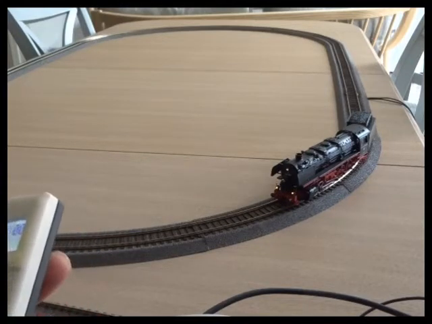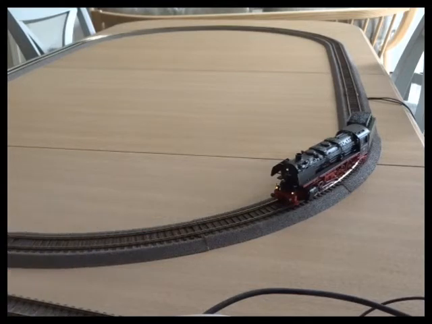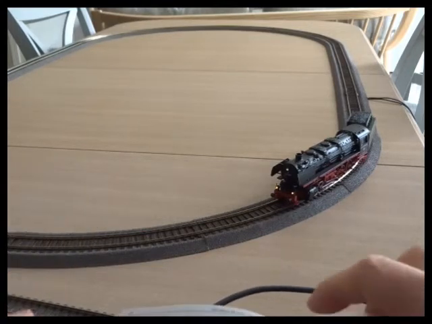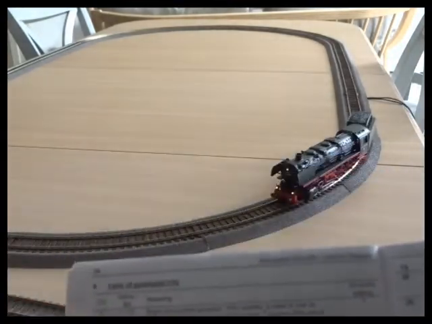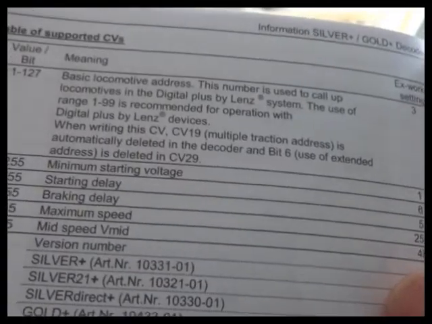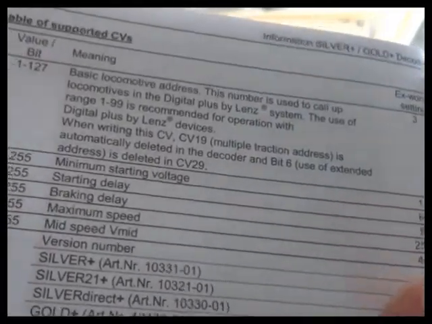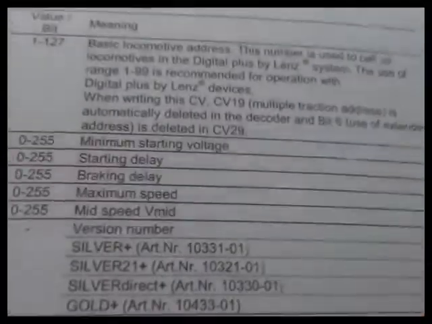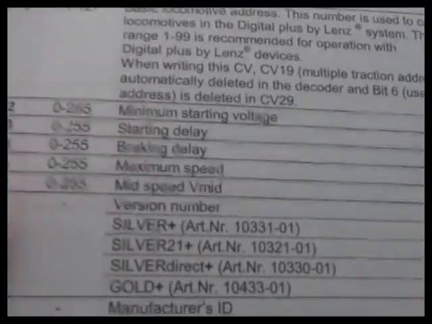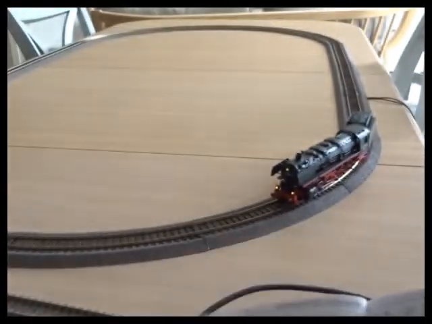We suggest only starting with the first few CVs. So changing addressing is something you'll get instructions for with your control system. Start voltage, starting delay, braking delay, maximum speed and mid speed are all ones that you can play with and just see the effects.